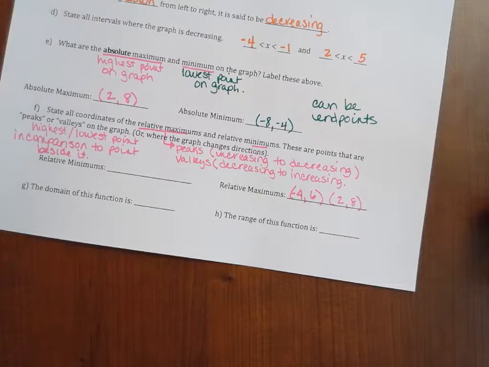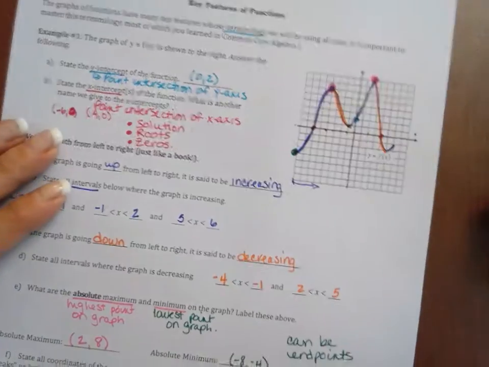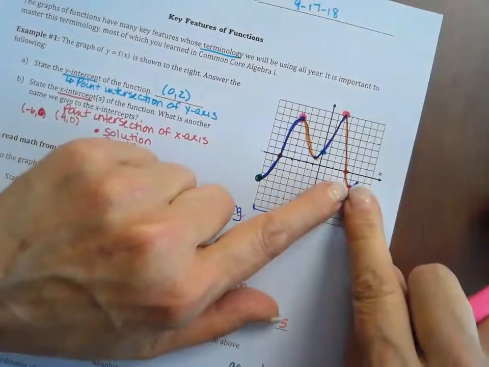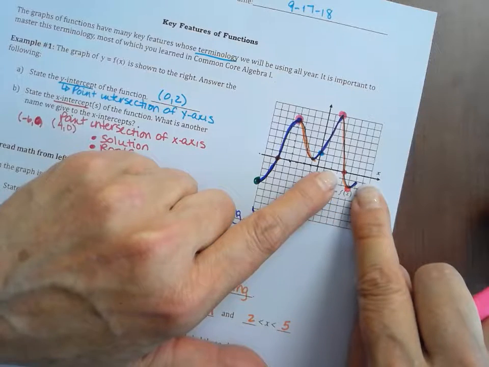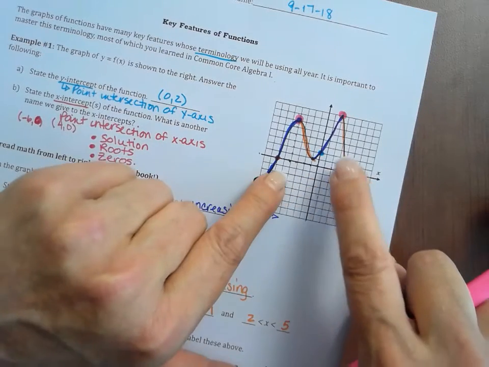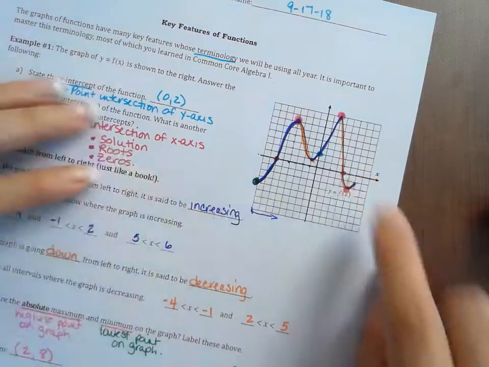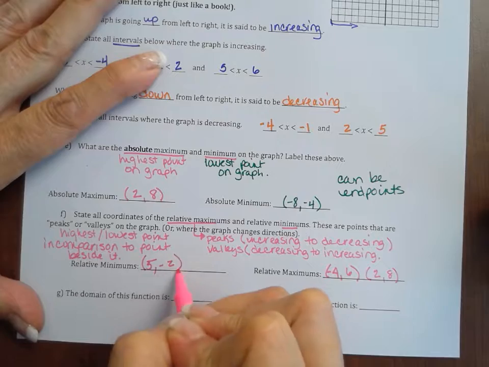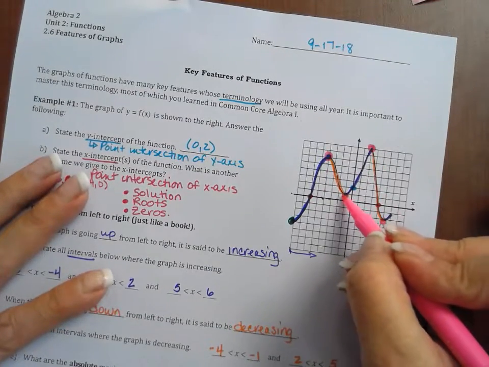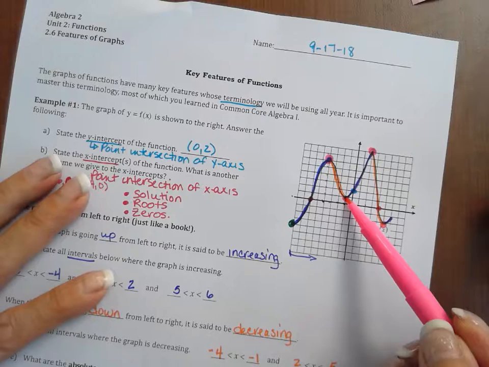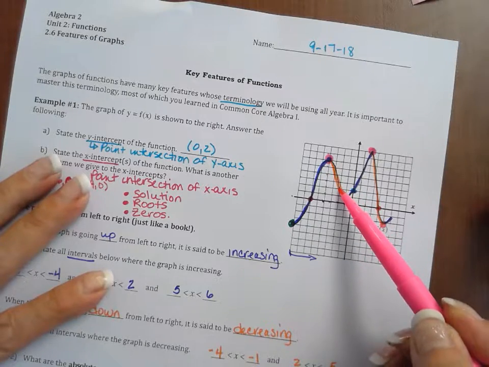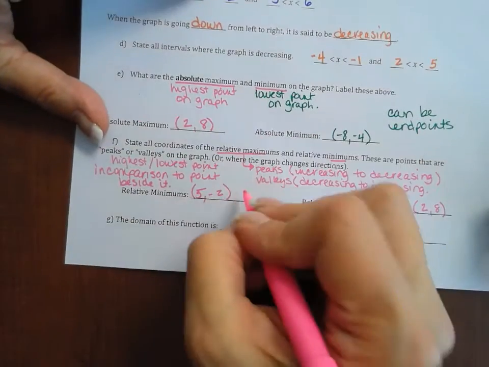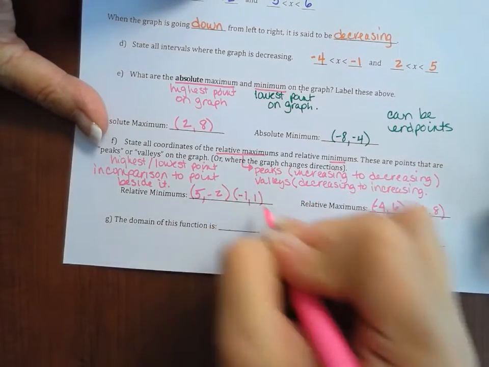Okay? Now, let's look at our minimums. We've got this point right here. Are the points on both sides of it bigger than it? Yep, so that one's good. 1, 2, 3, 4. So 5, -2. All right, now we took a look at this one. Are the points on both sides over here and here bigger than that? Yes, so that's going to give us -1, 1.